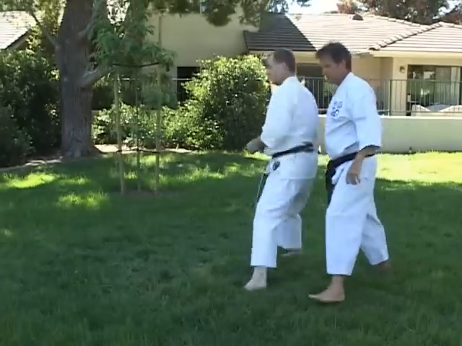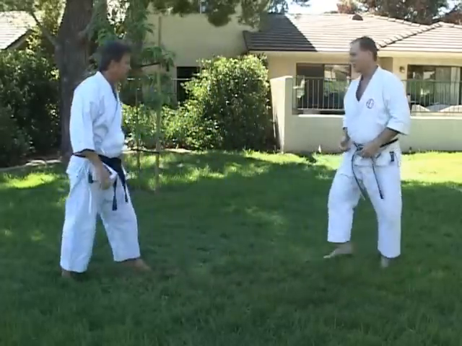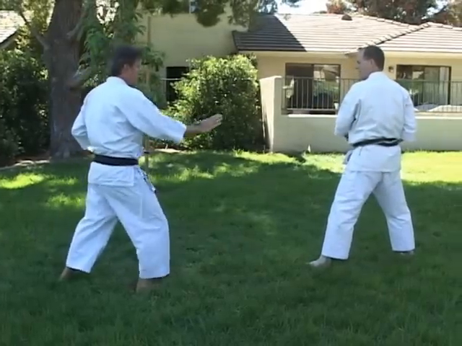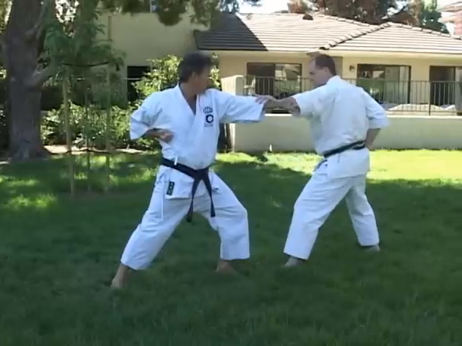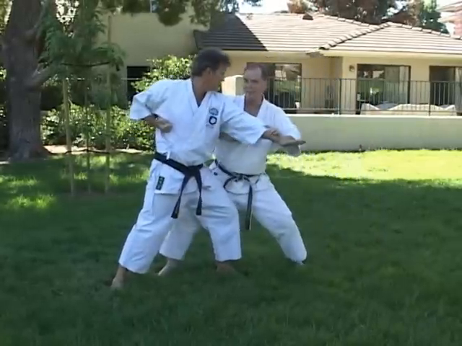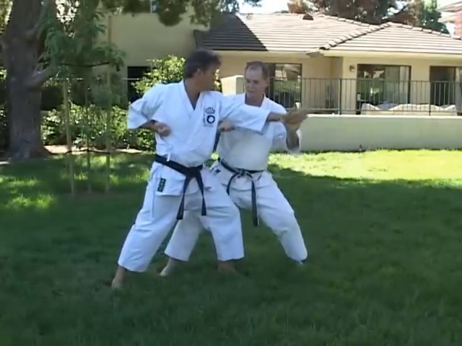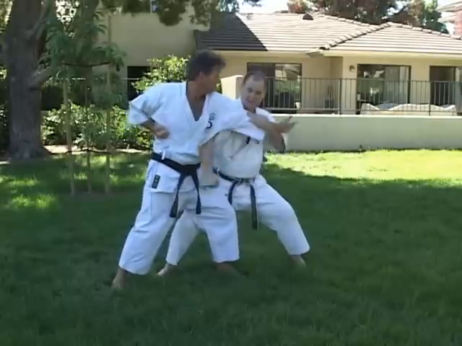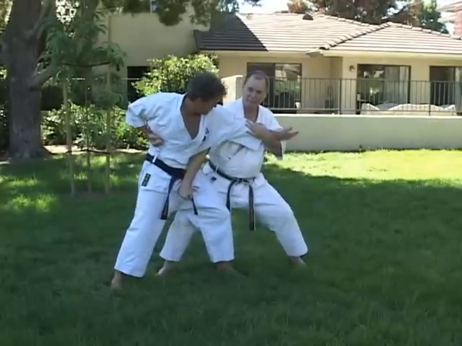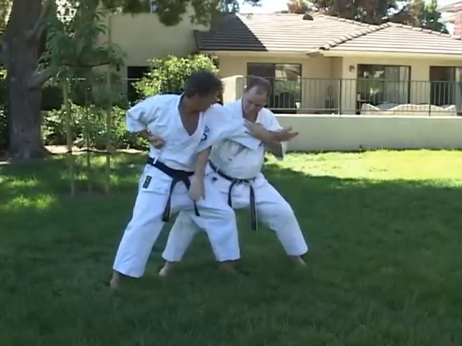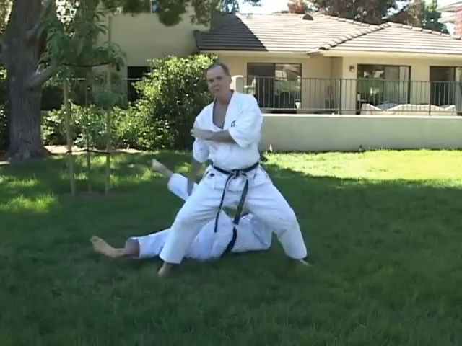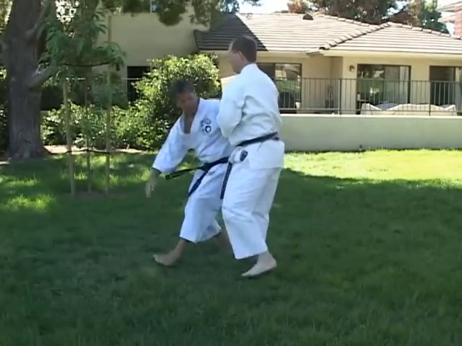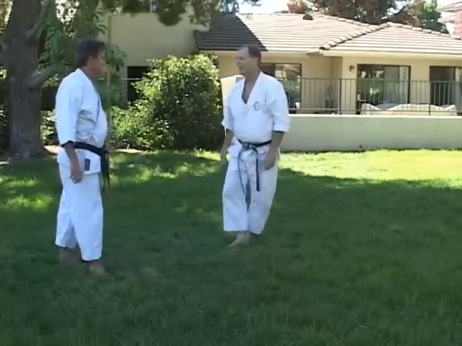And then here we'll do the final step. So, yeah, you step in, same hand, same block. This time I step in here, and then you can also do here and then elbow. So it's similar motion, just starting from a different position. Then you block, then you do the takedown. Okay.